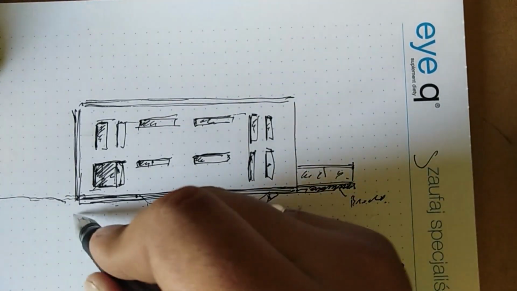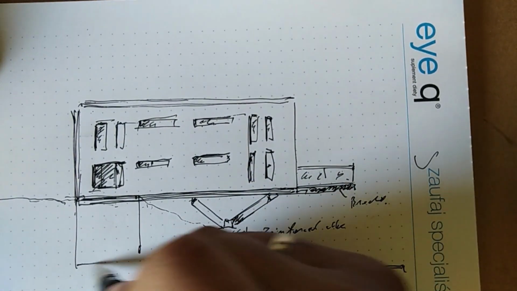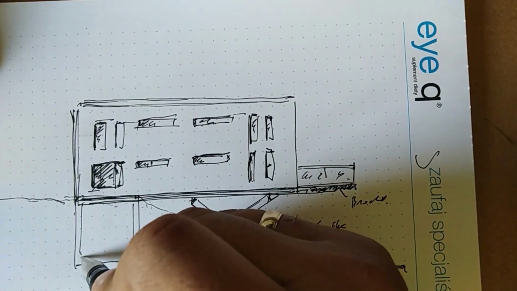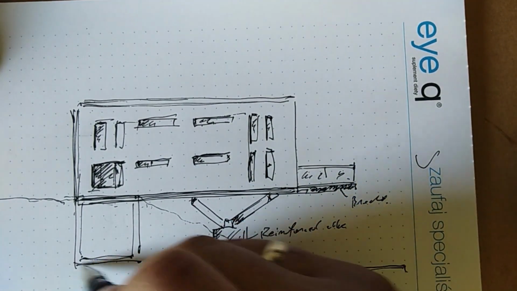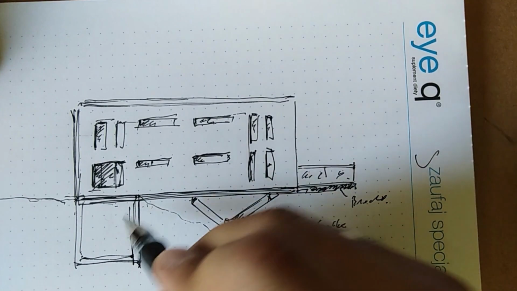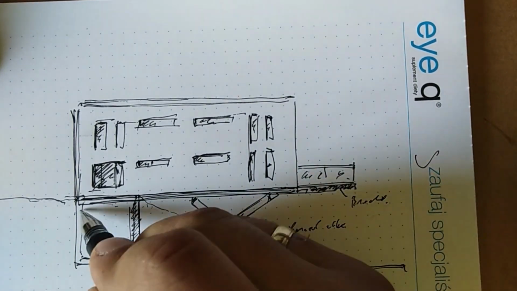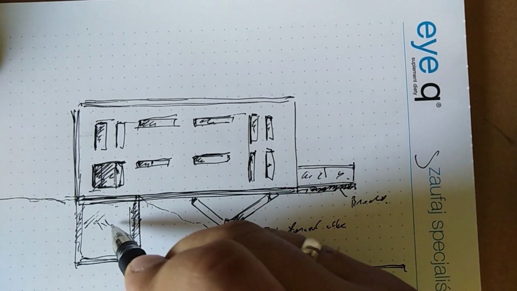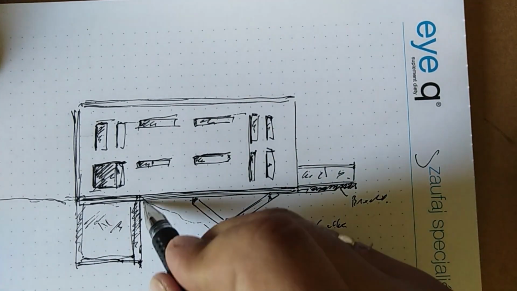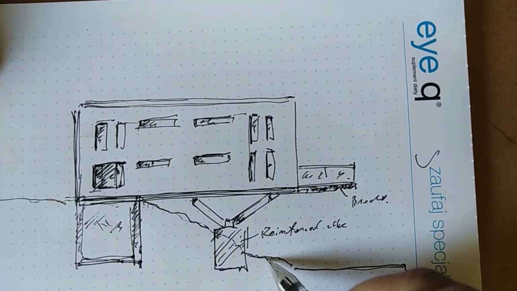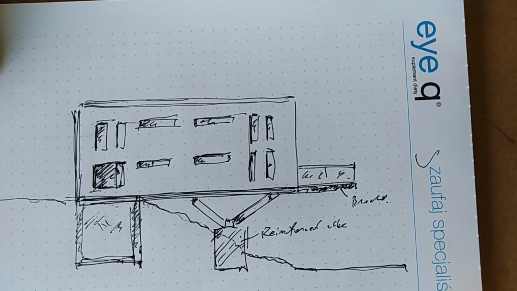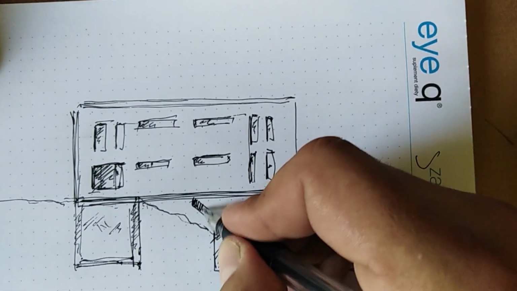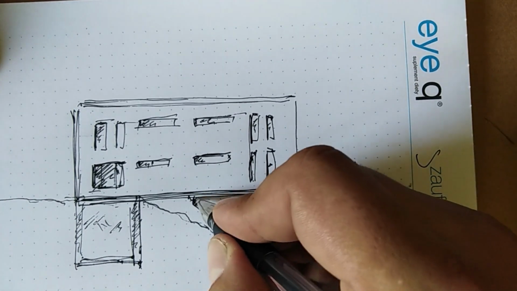something more specific, like a well foundation. They are empty inside. Here we've got concrete, and here we have ground. This is our terrain, and this is what we will make.